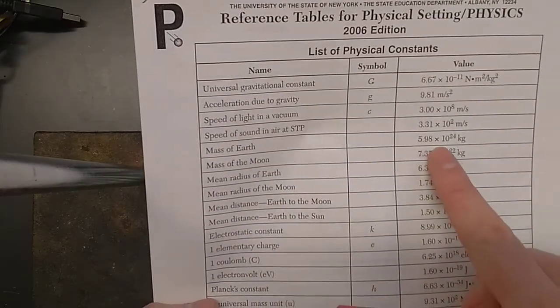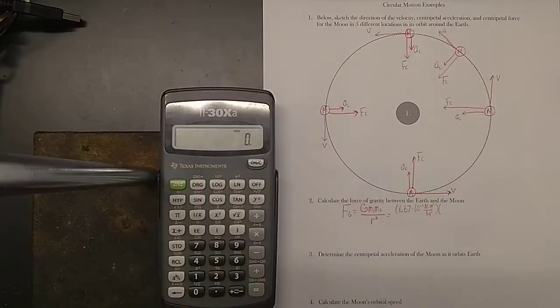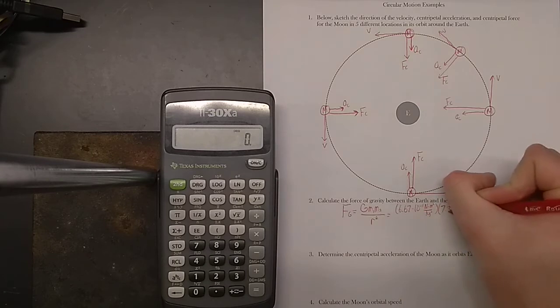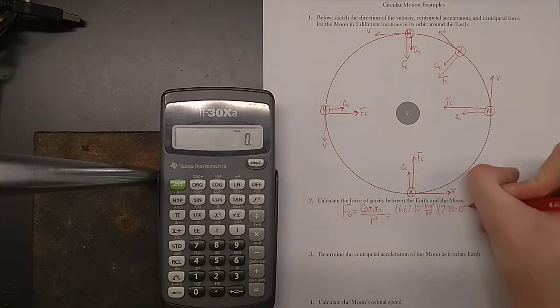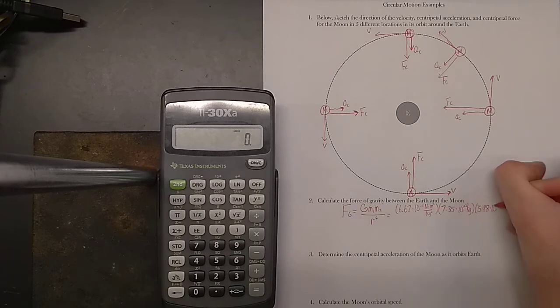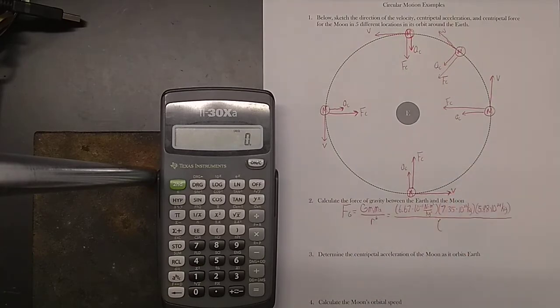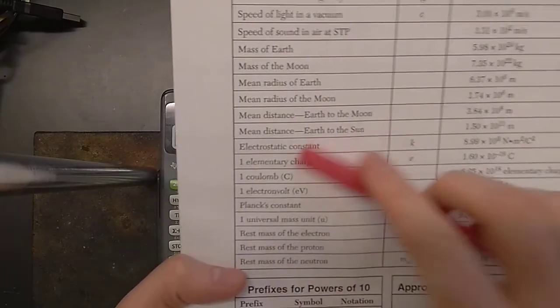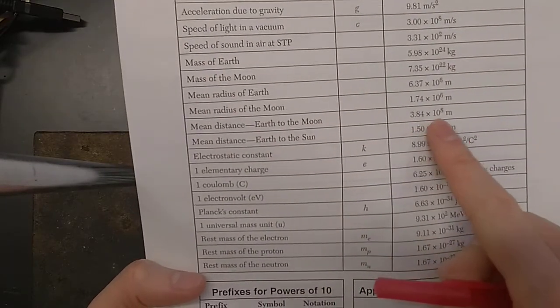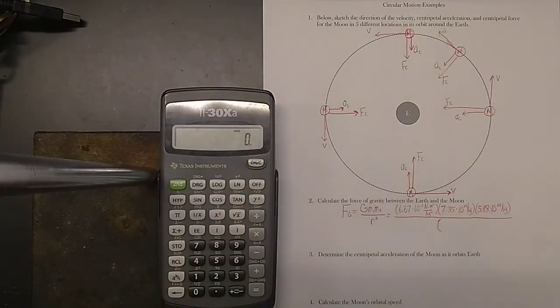Earth's mass is 5.98 times 10 to the 24th kilograms. And the distance between them, don't forget that you're going to have to square this. Mean distance, Earth to moon, 3.84 times 10 to the 8th meters.